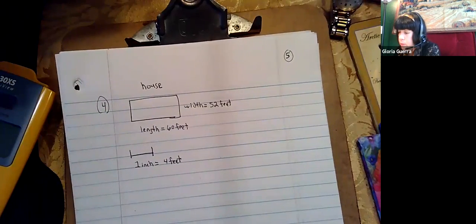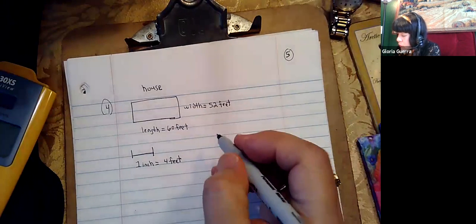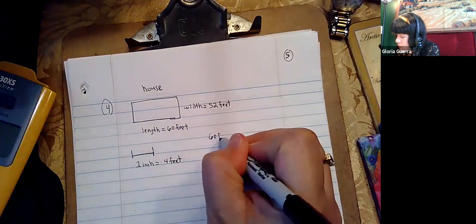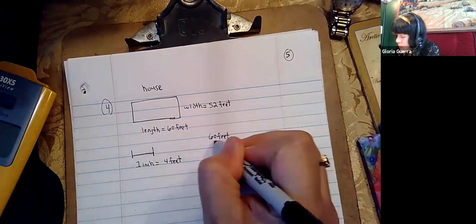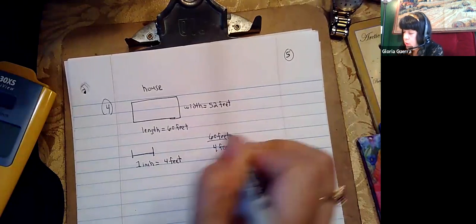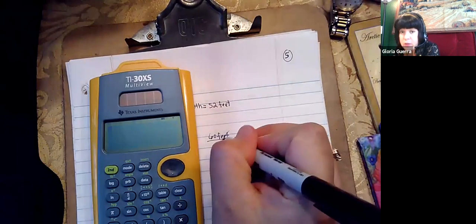And then I actually started dividing my dimensions by 4. So I took my 60 feet and I divided by 4 feet. So on my calculator, and you see these feet will cross out.